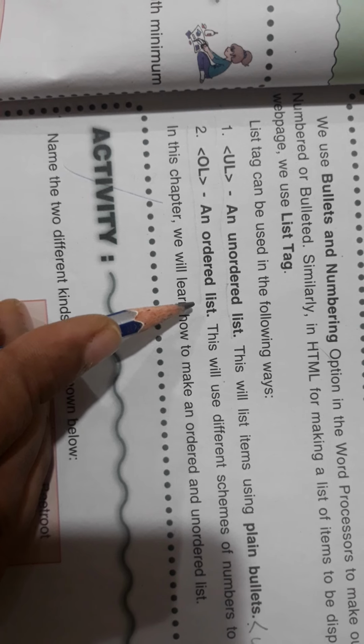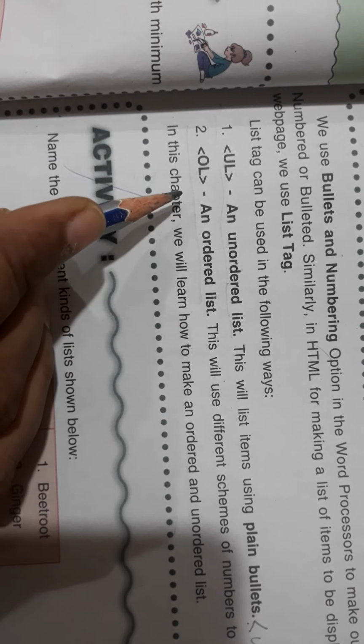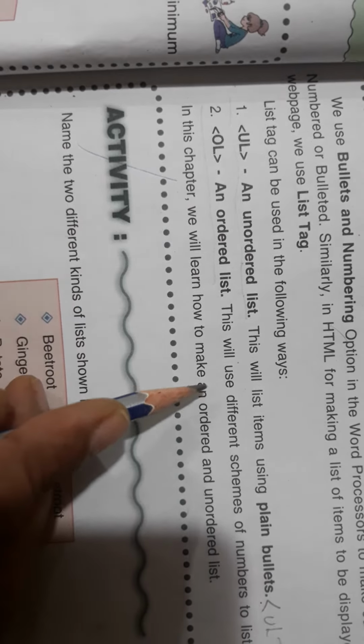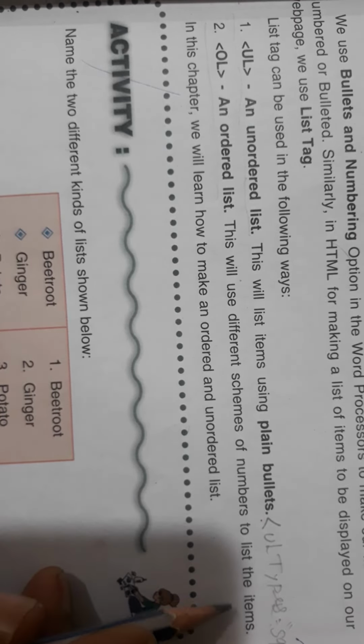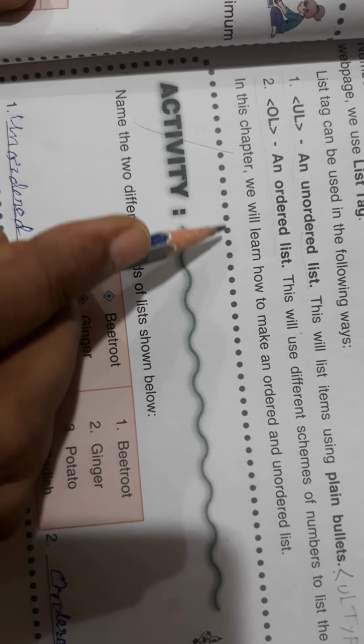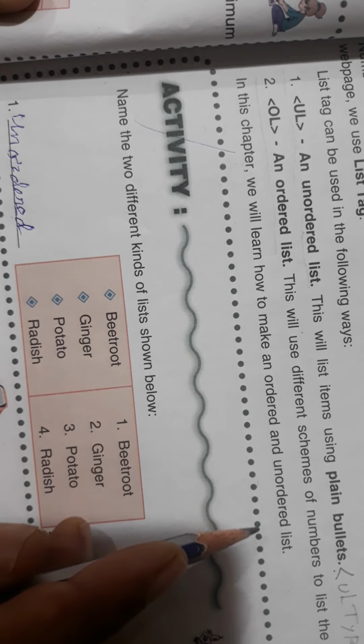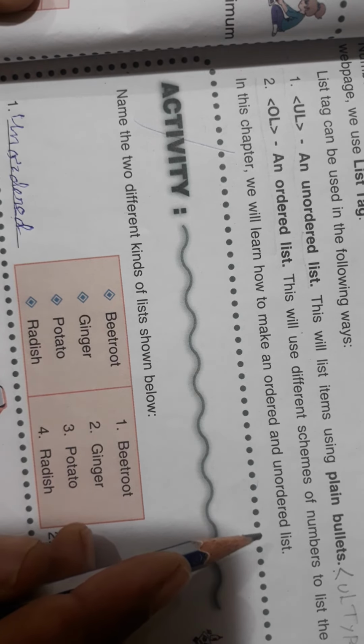OL, an ordered list. Listen carefully. This is the important thing for this chapter. UL means unordered list. OL means ordered list. This will use different schemes of numbers to list the items. In this chapter we will learn how to make ordered and unordered lists. This is the main theme, the main discussion point of this chapter.